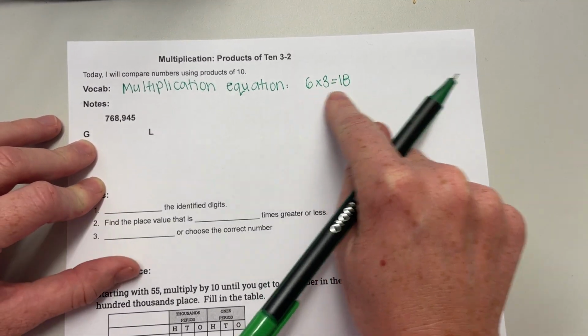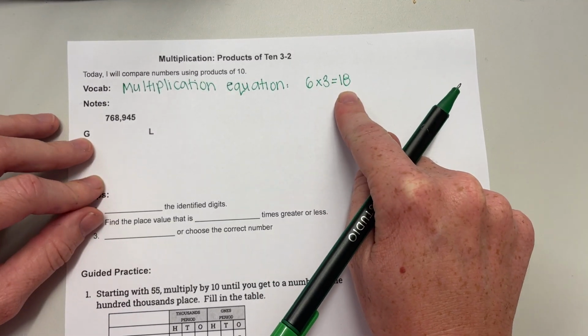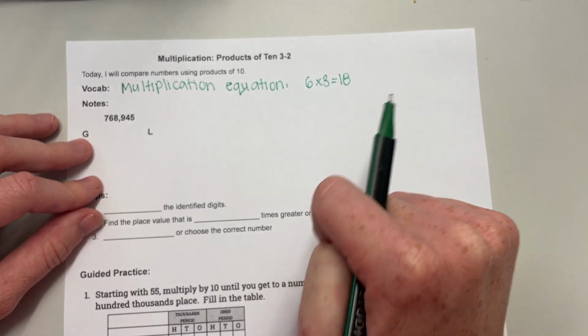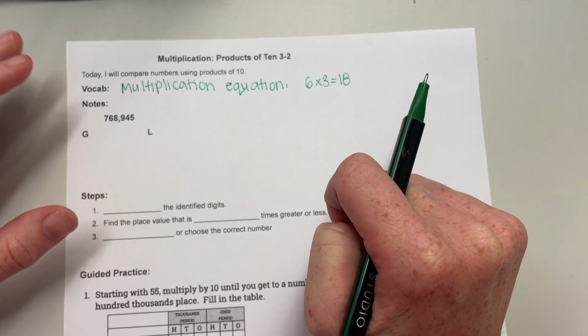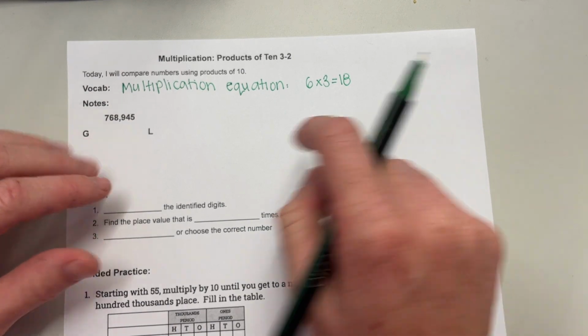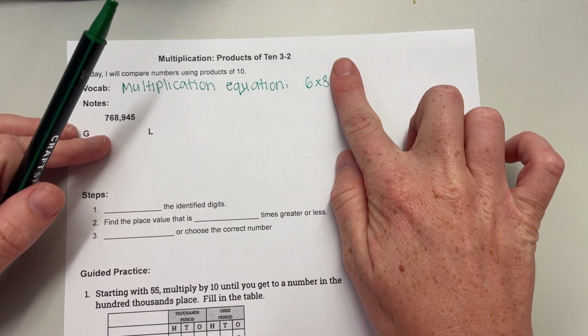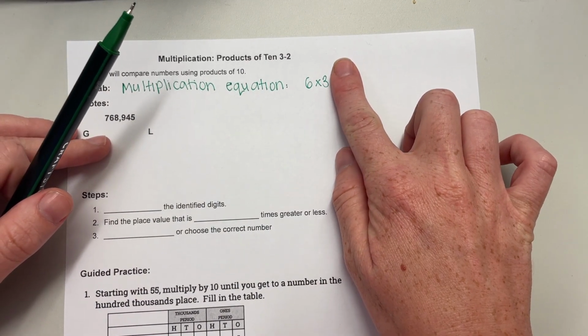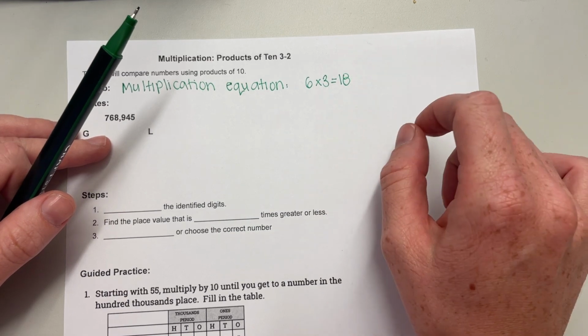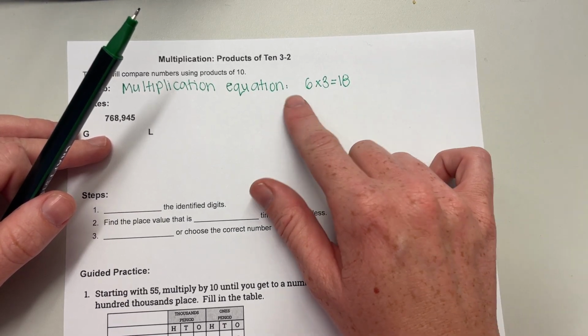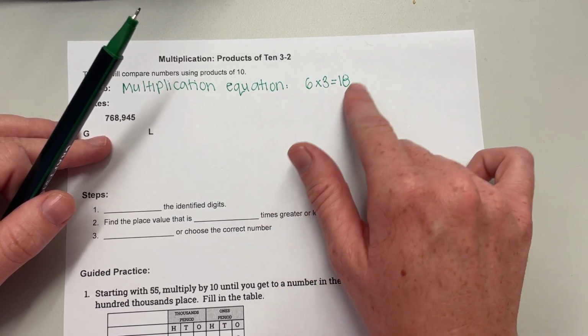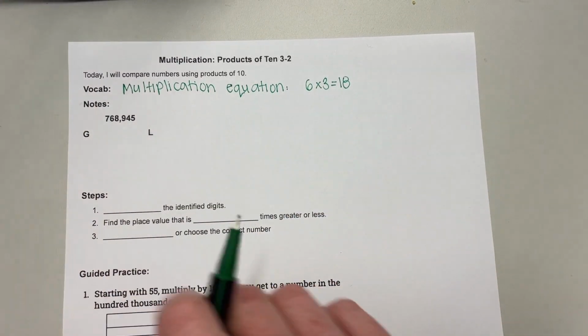This is my multiplication equation. So you're going to need to know that, so when I say the words, you understand what I'm referring to. It's not just 6 times 3, because those would be my factors of 18, my factor pairs. But the whole thing is the equation.